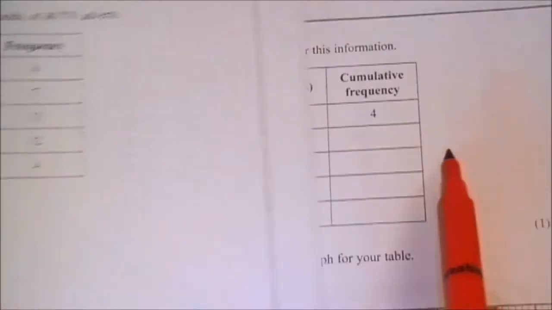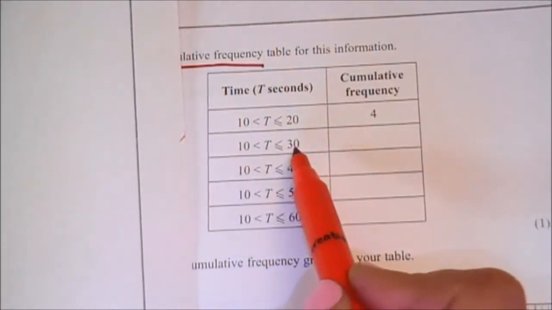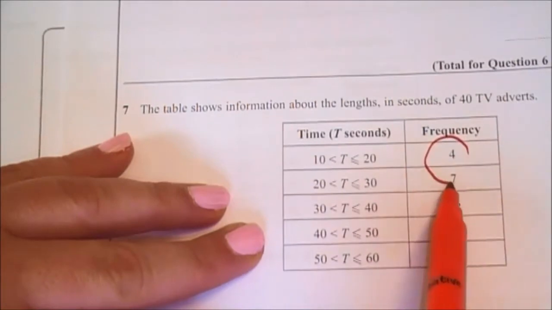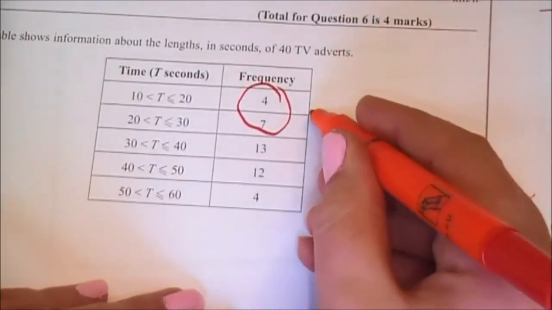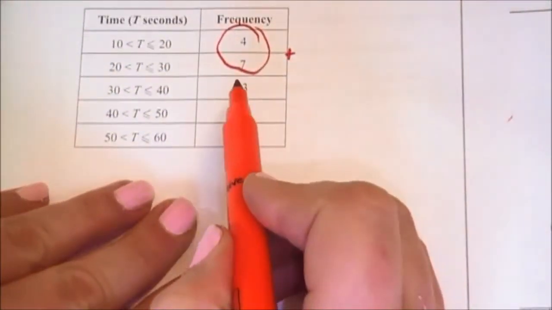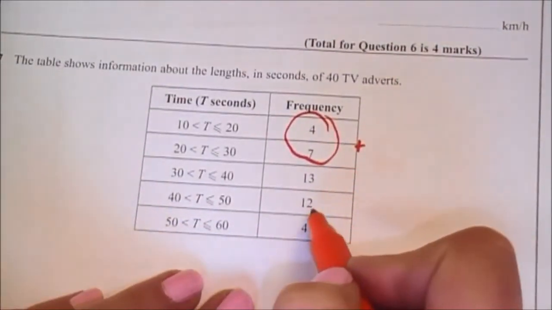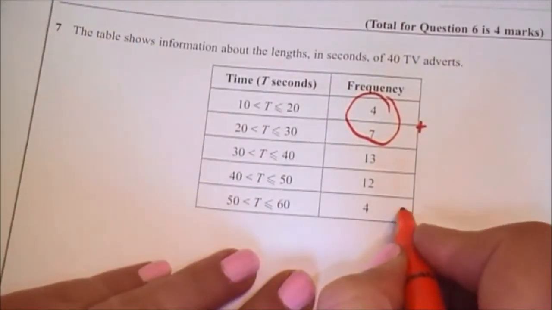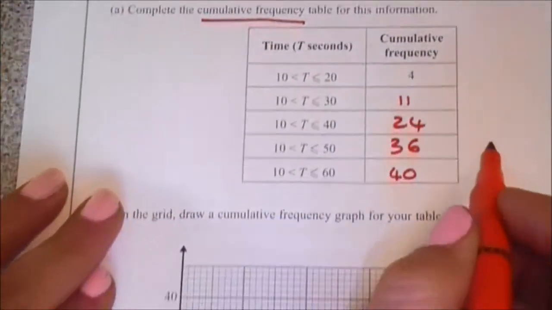So for the first one, it's going to be 4, which is given. The next is all the times from 10 to 30. So it's from 10 up to 30, so it's both of those values. So I do 4 plus 7, which is going to give me 11. And then I add on my 13, which will give me 24. Then I add on my 12, which will give me 36. And then I add on the 4, which will give me 40. So they're my cumulative frequencies.